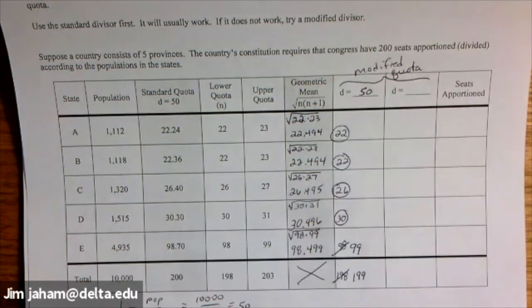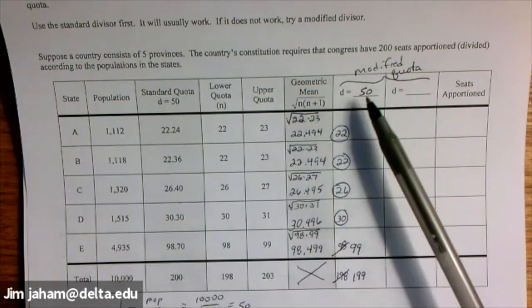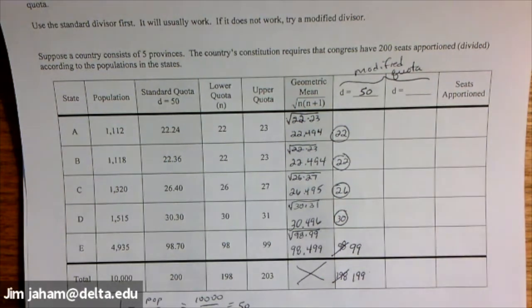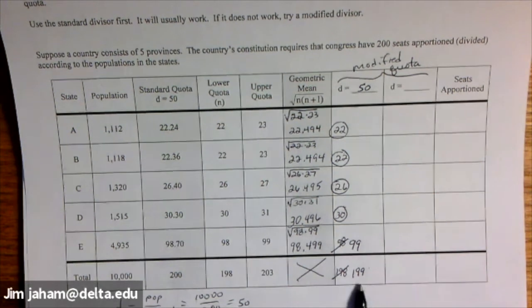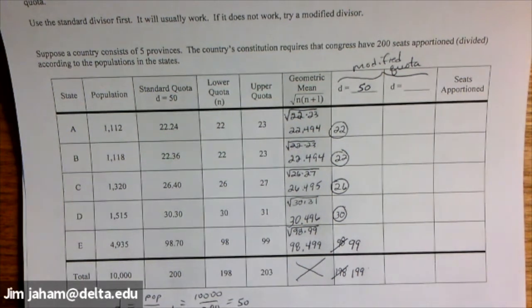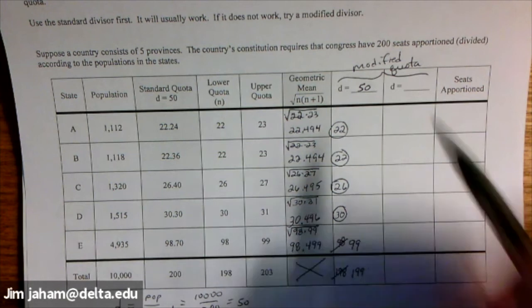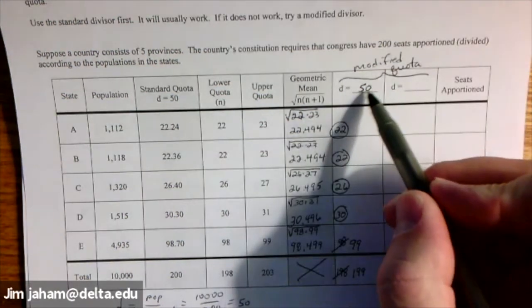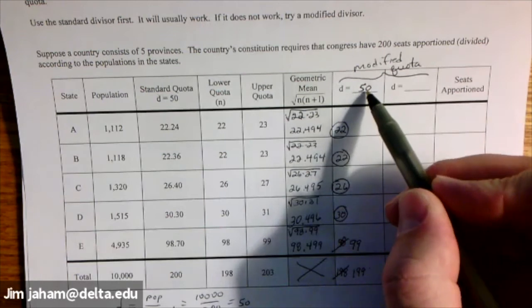So this is an example where it wasn't even a modified divisor. We used the standard divisor, and it turns out that we're a little low. So the question is, where do we go from here? Do we choose a modified divisor that's a little bit lower than this, or a little bit larger than this?